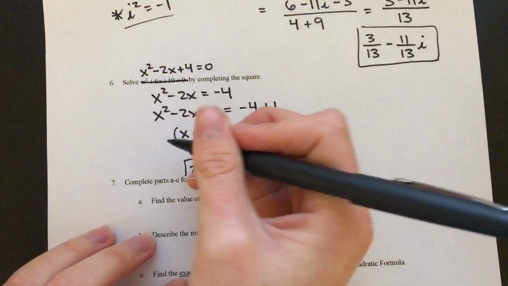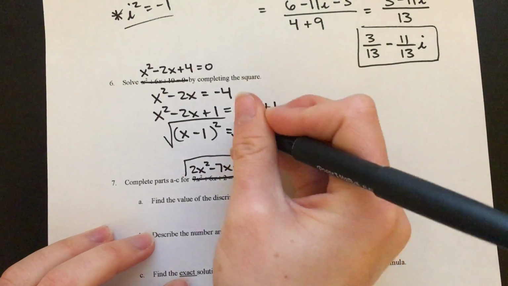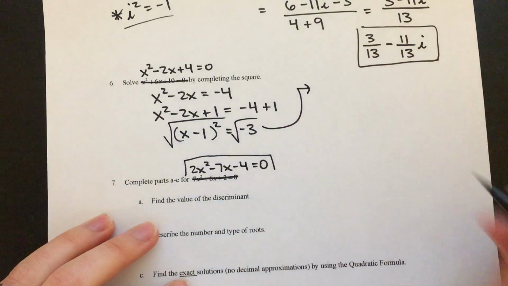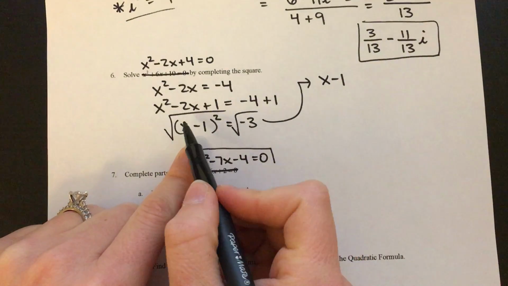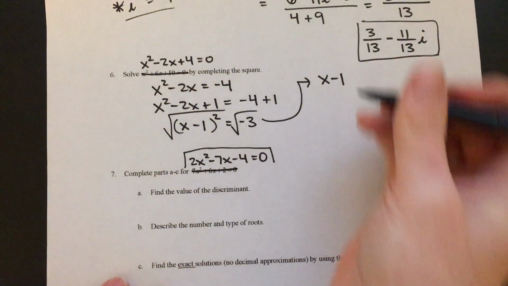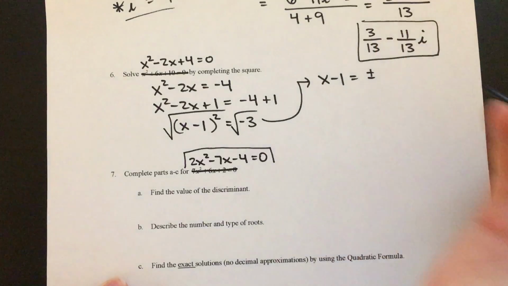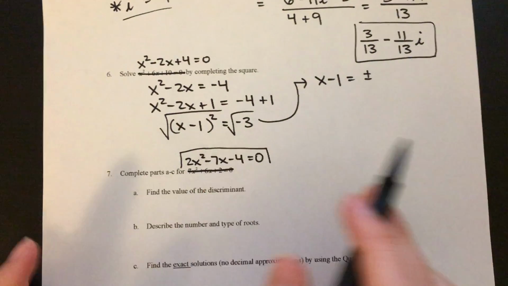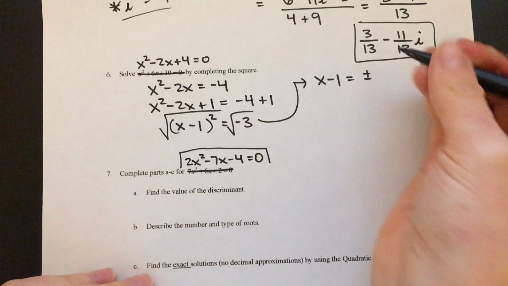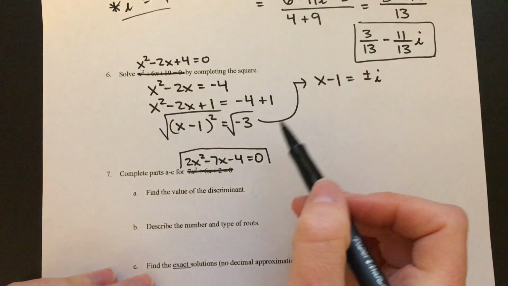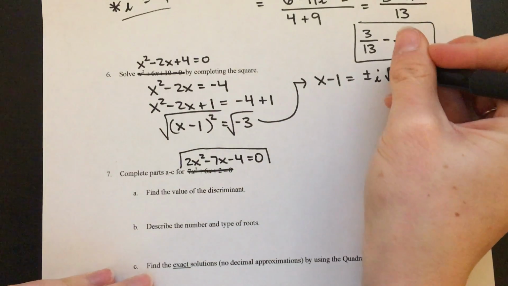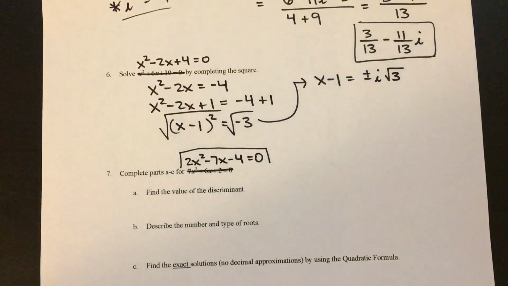Okay, next, we're trying to get x by itself, so we would square root both sides. So let me continue this up here. So this is now just x minus 1 because the squared and the square root canceled each other out. On the right-hand side, I always start with a plus or minus, unless this is a 0, but it's not. So with the negative number, I know I can pull out that imaginary unit i, and then the square root of 3 does not simplify any further than that. So I just leave the 3 under the square root.